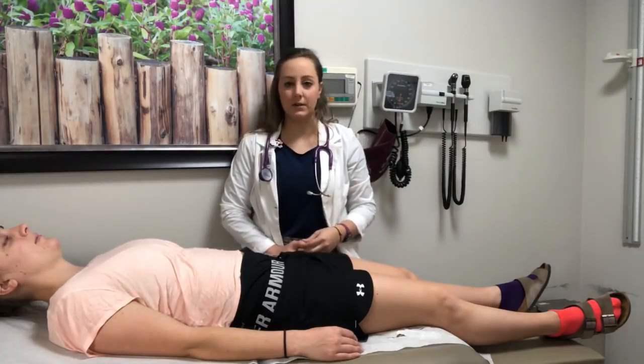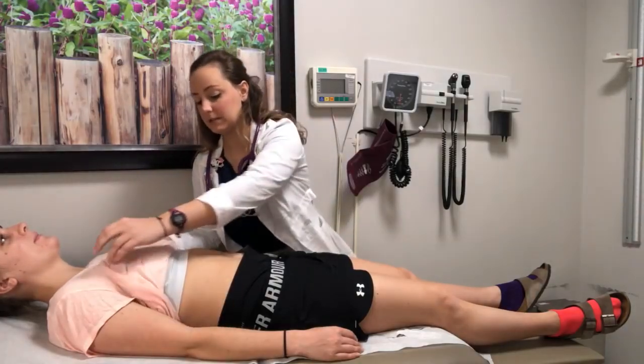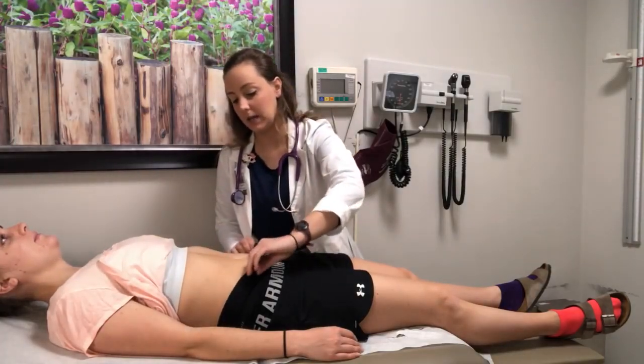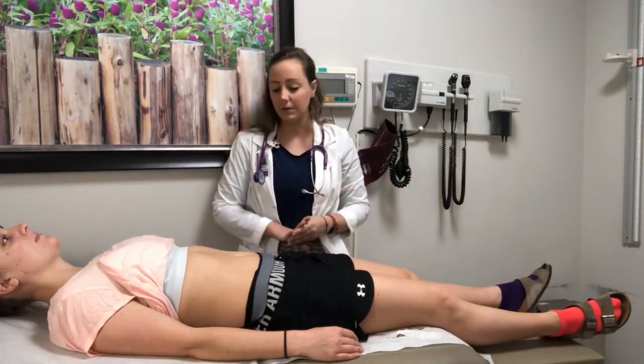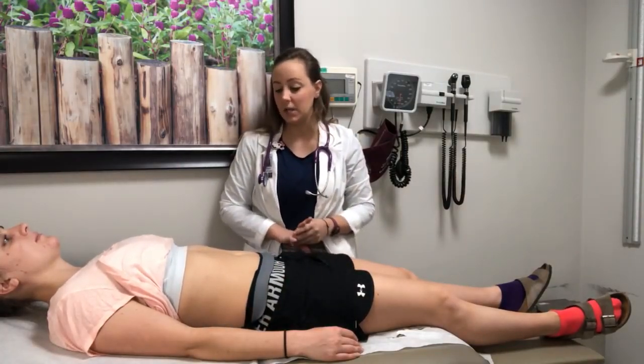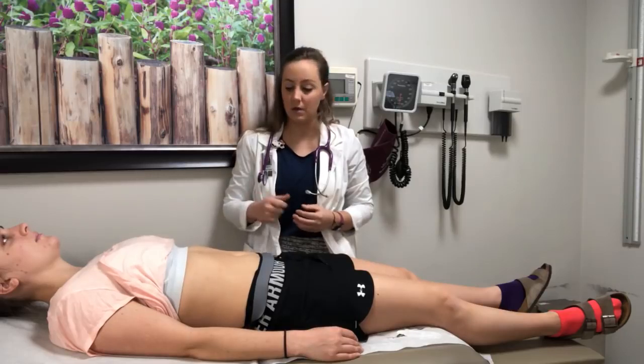Okay, so now what I'm going to do is I'm going to assess her abdomen. I'm going to pull your shirt up just a little bit, okay? But first I'm just going to look. I'm going to look for any scarring. I'm going to look at the contour. I'm going to look for any swelling, any distension. I don't see any. Her belly is soft and flat right now. I also don't notice any pulsations, so that's good too.